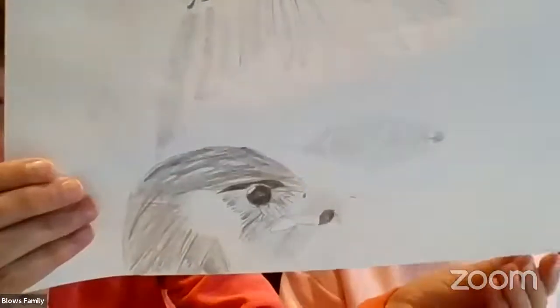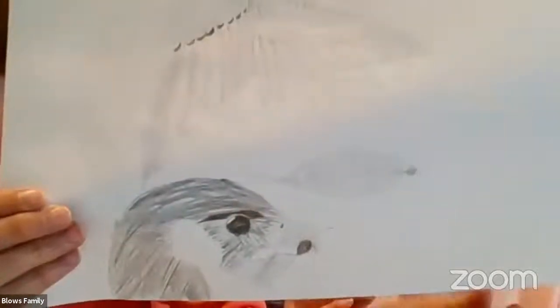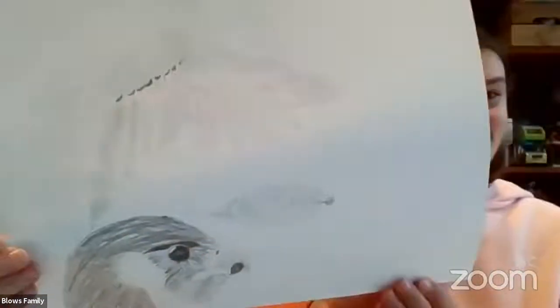Right. Mine glows. Oh, I like the, yes. Could you go on full screen? Wait a sec, I'm just trying to. Oh, I like the peregrine. Yes. Family work. Yeah, very good.